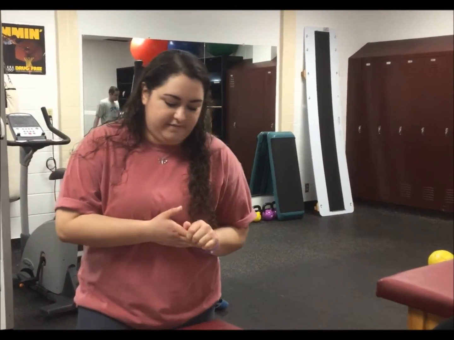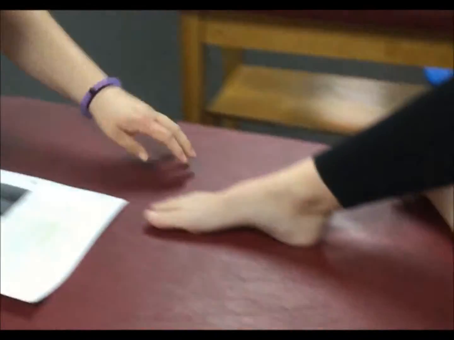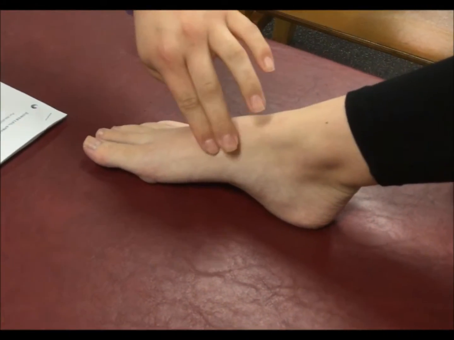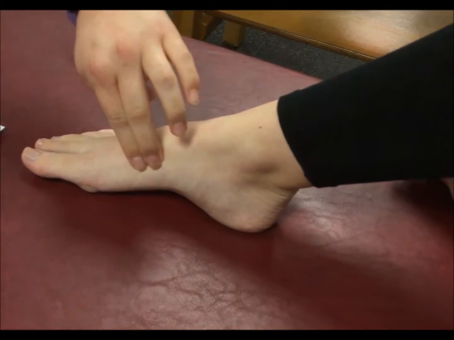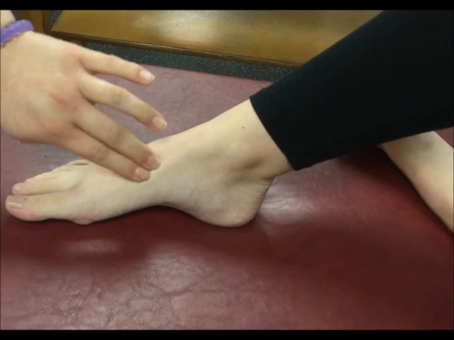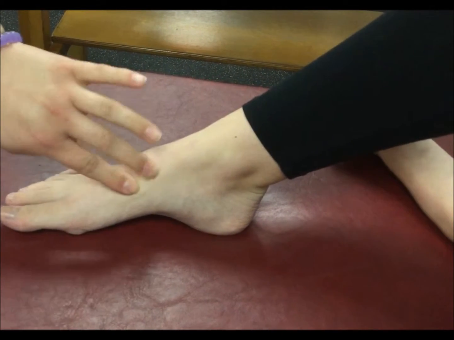Bone landmarks of the foot. First is going to be the first metatarsal cuneiform joint. You're going to find the head of the first metatarsal, and it begins to flare out where the base is, where the cuneiform bone projects.